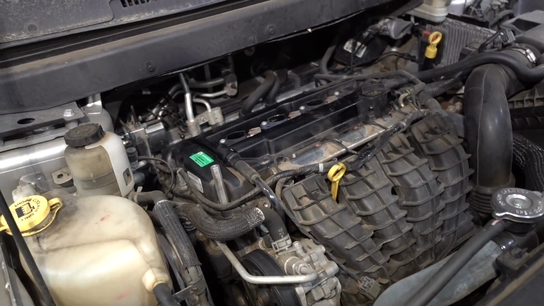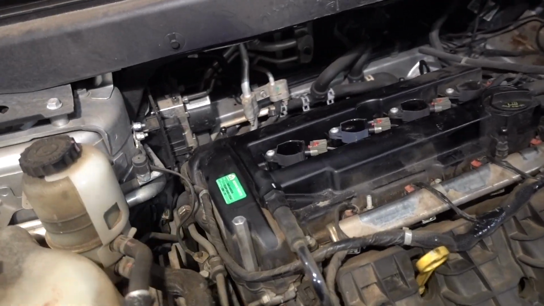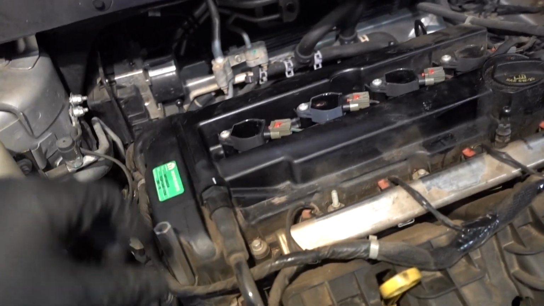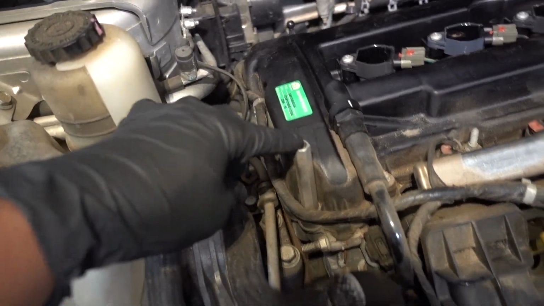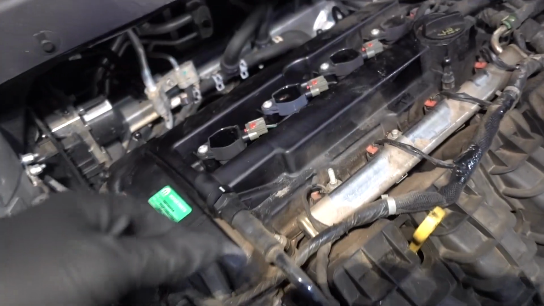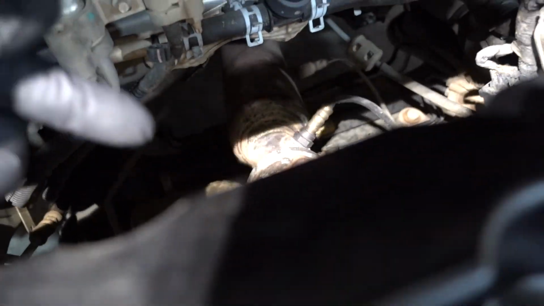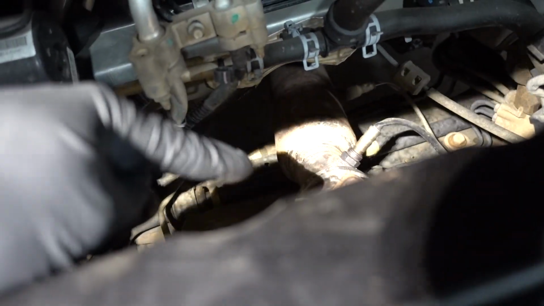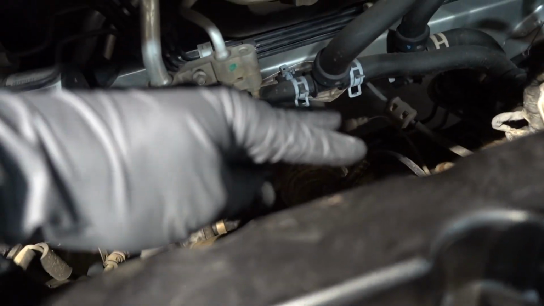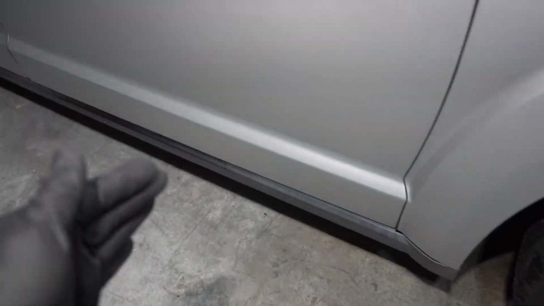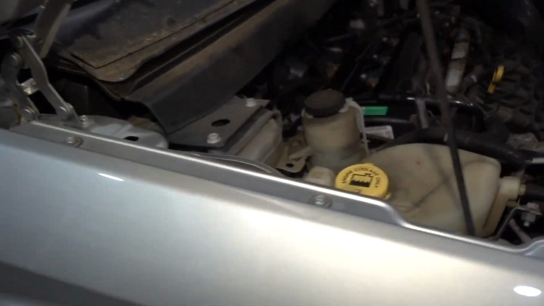In this Journey, to remove the catalytic converter, you have to remove the cover. It's only one bolt in here. Remove it and pull the cover, and you'll see the catalytic converter right there. It's only 4 bolts and the 2 oxygen sensors, and disconnect them. There is one little clamp around right here. Remove that clamp so you can remove the catalytic converter.